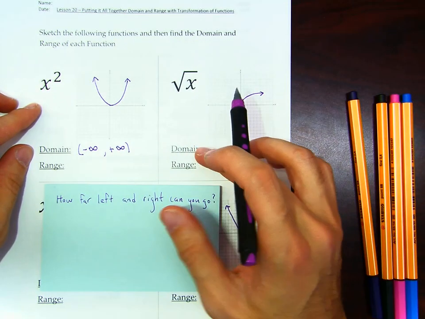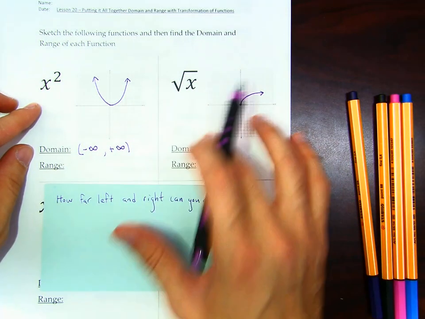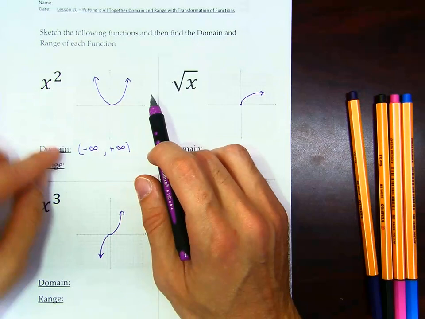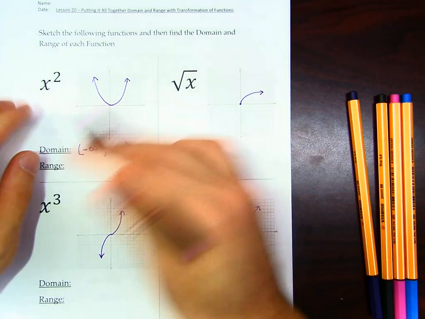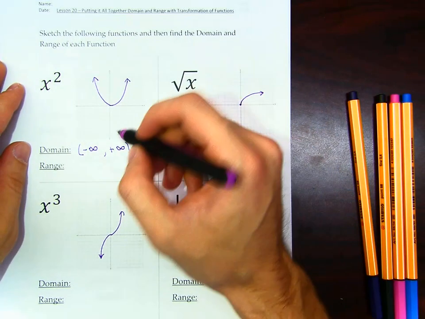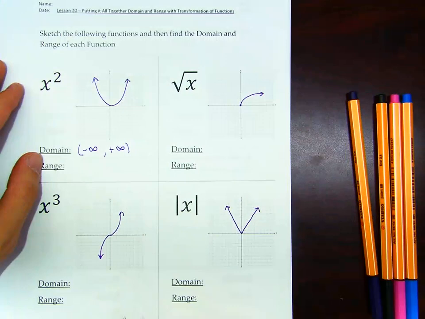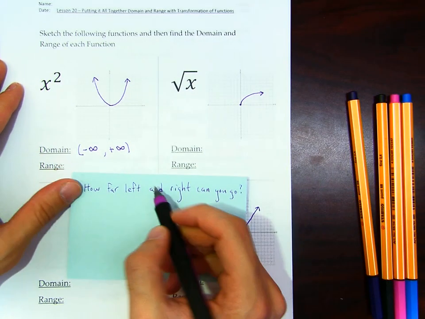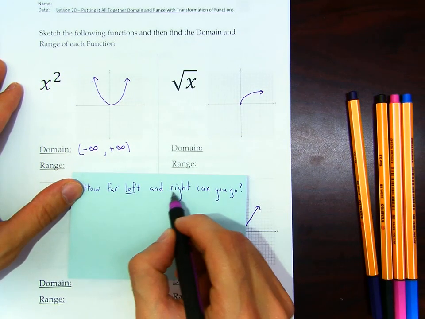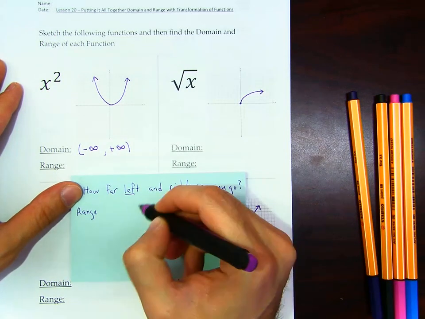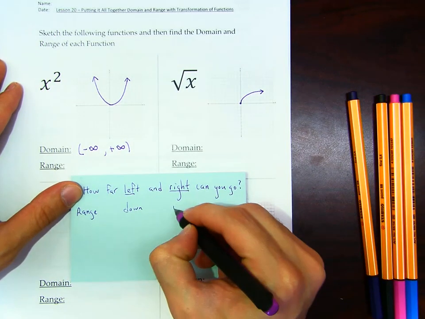What I want you to do is, don't be afraid to make mistakes, try and find a domain and range for all of these, okay? Let's take a look at the next one. What's the range? You know, let's say you want to see how it's done. When we talk about domain, we talk about how far left and how far right we can go. When we talk about range, we talk about how far down and up can we go.